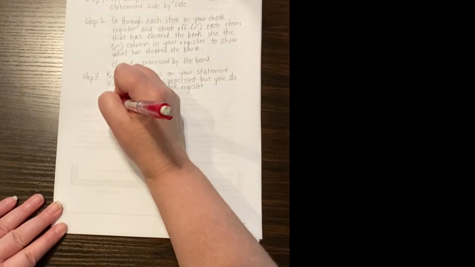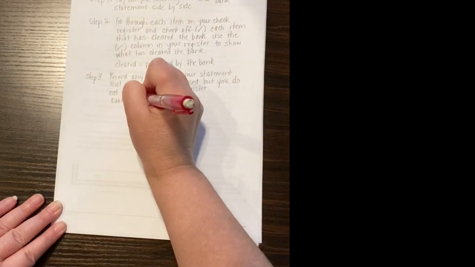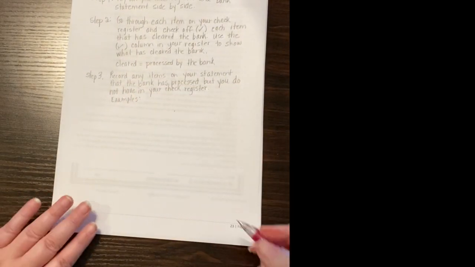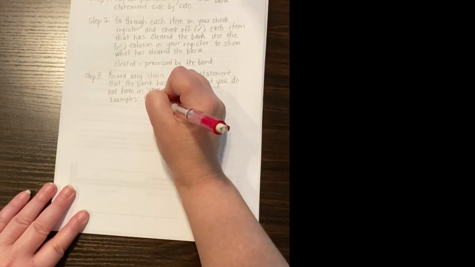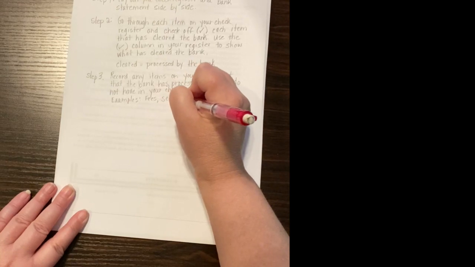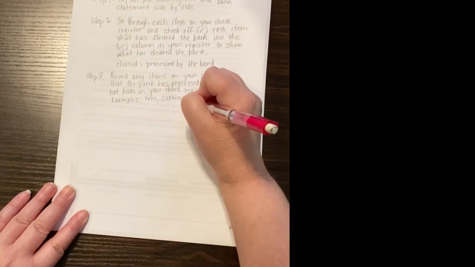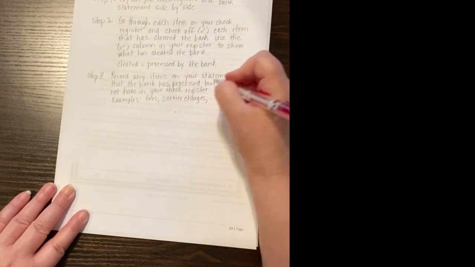Examples could be fees, service charges, and maybe even interest earned.